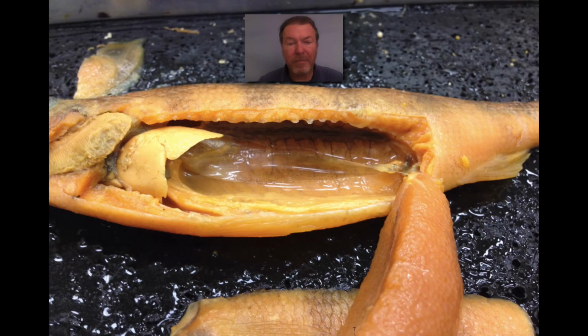And finally on this picture, where are the ovaries? Ovaries are that right there. All right. The next one, where would the intestine be? Point to the intestine. It would be this little organ right here.